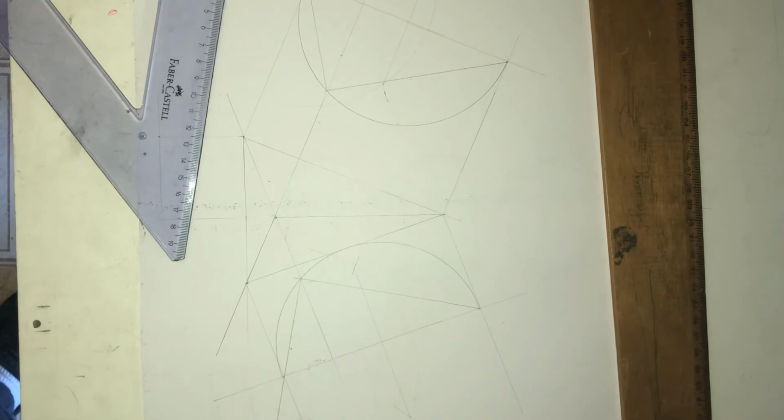So now we actually begin drawing in our shapes, okay? So from the question we can begin to convert or draw in some aspects of the diagrams which we have, okay?